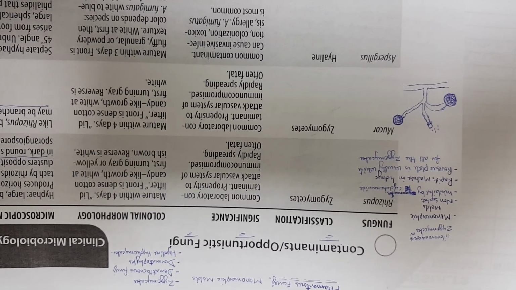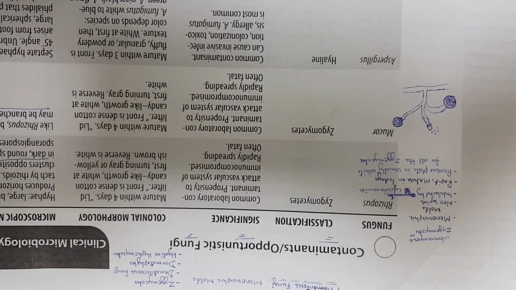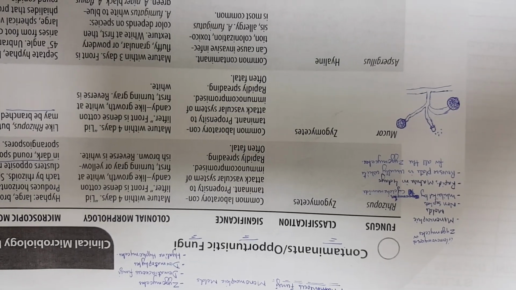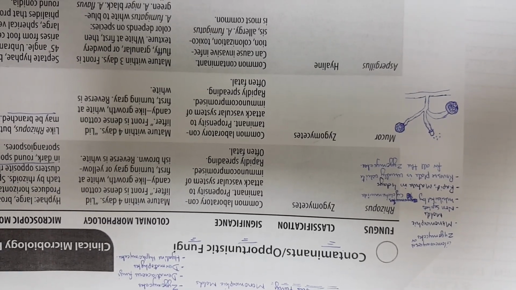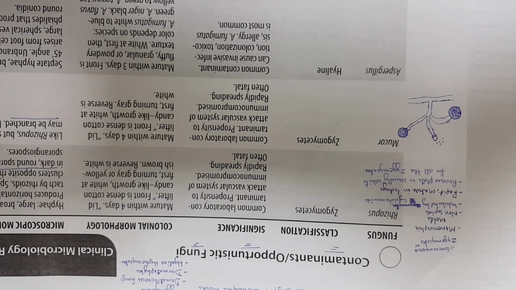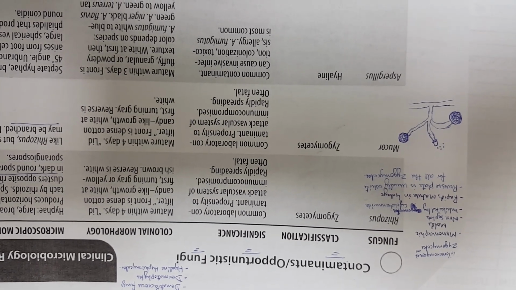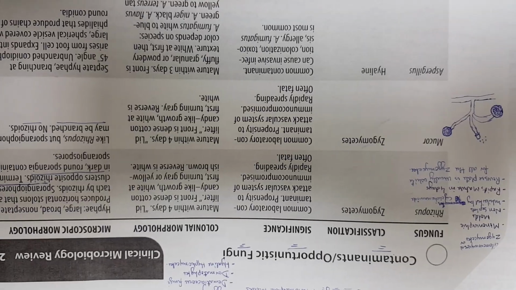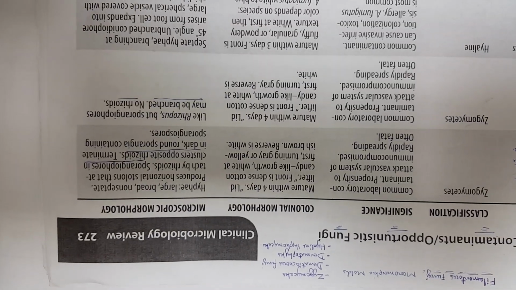It's also called glomeromycosis, and Glomeromycetes or Zygomycetes are monomorphic molds, non-septate, inhibited by cycloheximide, and rapidly mature in 4 days. The colony is usually white for all the zygomycetes. Rhizopus is a common laboratory contaminant but can cause fatal disease in immunocompromised patients. It matures in 4 days.